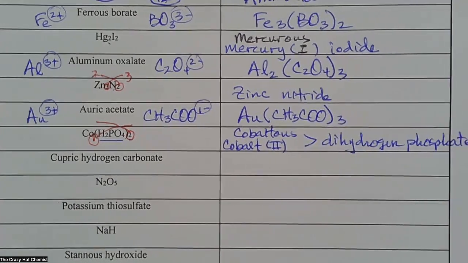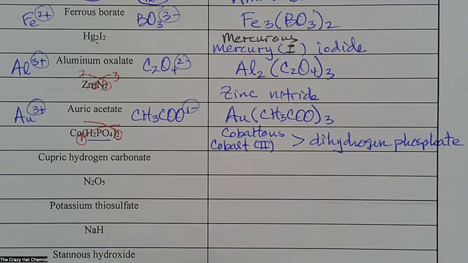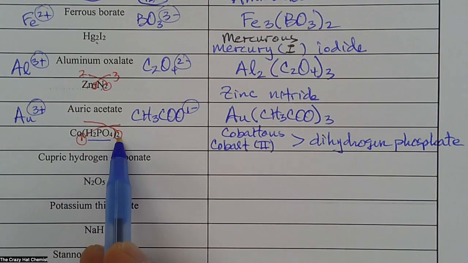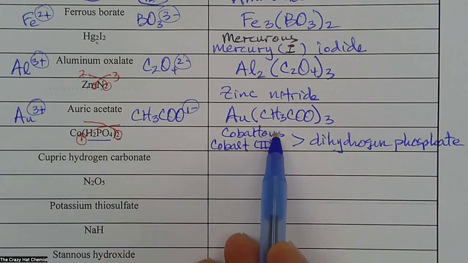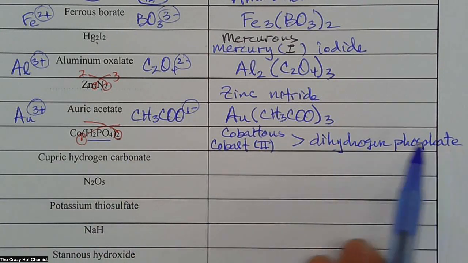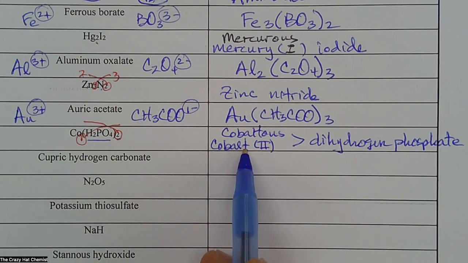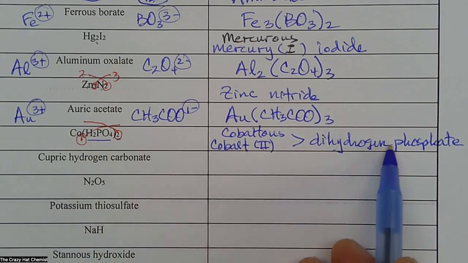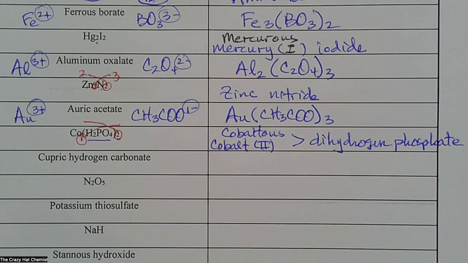I just ran out of a little bit of space. So I'm going to put that right there. So this is cobaltous because it's the 2 plus charge, cobaltous dihydrogen phosphate, or cobalt Roman numeral 2 dihydrogen phosphate. Either one will do. So it's entirely up to you which one you want to write down.